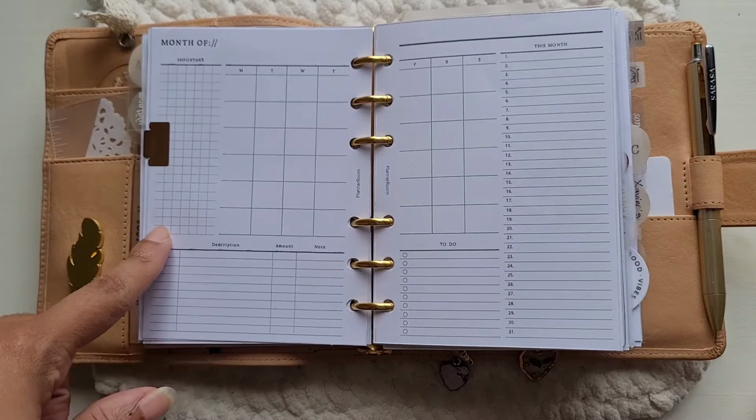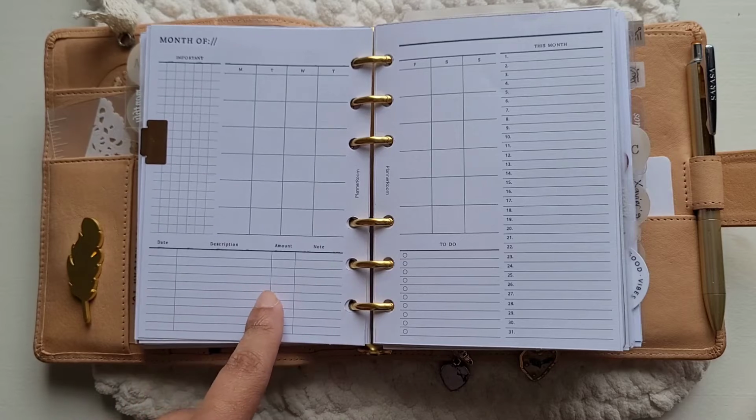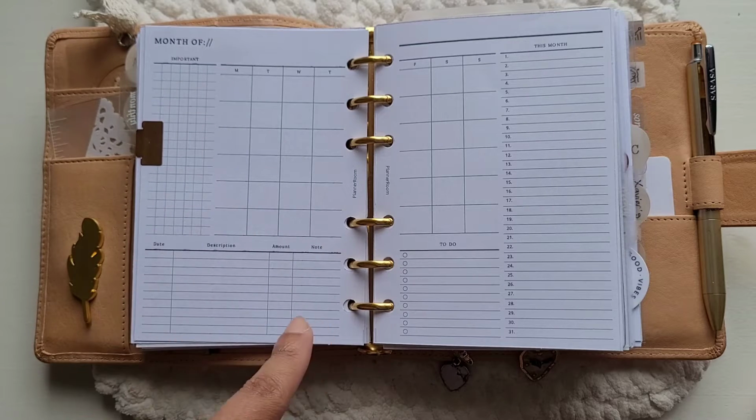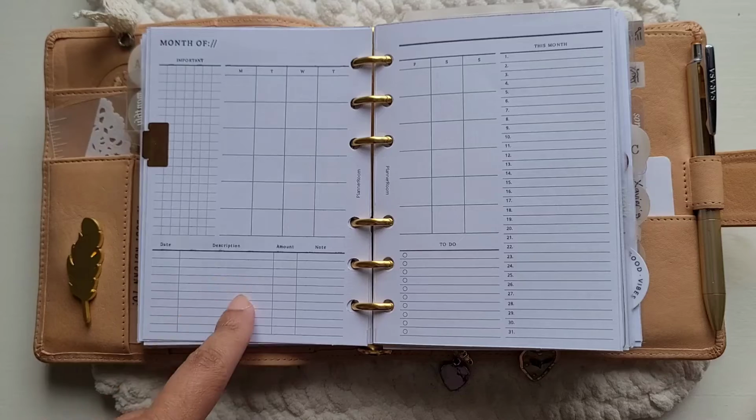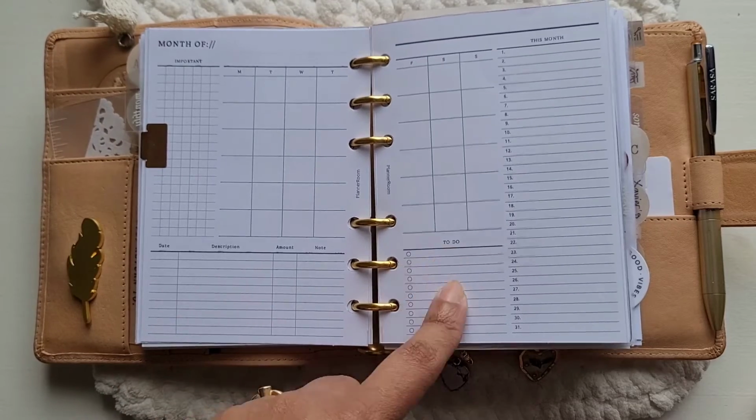So we have important. Here we have date, description, amount, and note. So in this area, that's where I take note of any bills that come off of my credit card, right? Then to do.